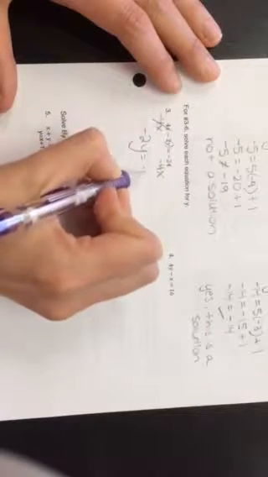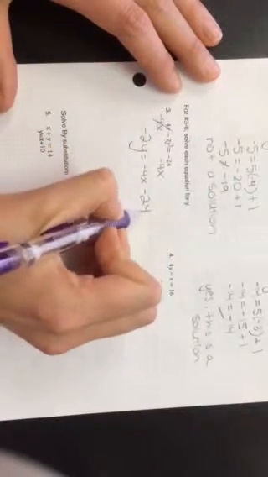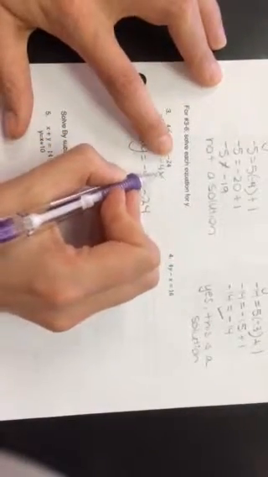4x minus 4x is 0. And I'm left with negative 2y equals negative 4x minus 24. I cannot combine those because this has an x and negative 24 doesn't. So I'm left with this.